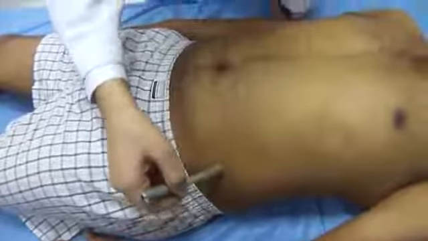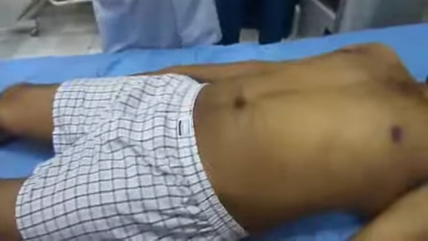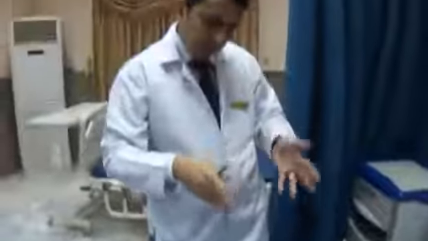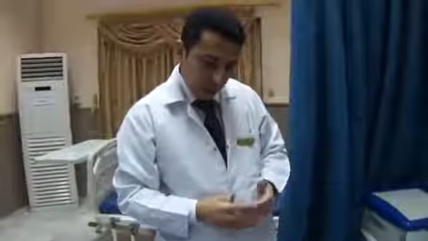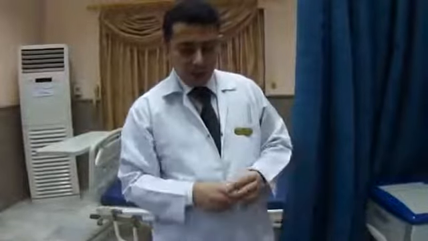Presence of striae, really look at striae at the flanks area here and here. Striae are strips or lines with irregular borders that indicate either presence of ascites, presence of pregnancy, or recent weight gain, or may suggest Cushing's syndrome, especially if they are white and purple in color.